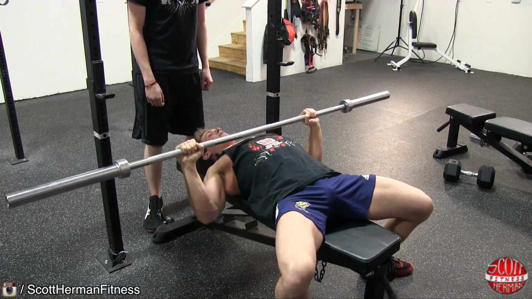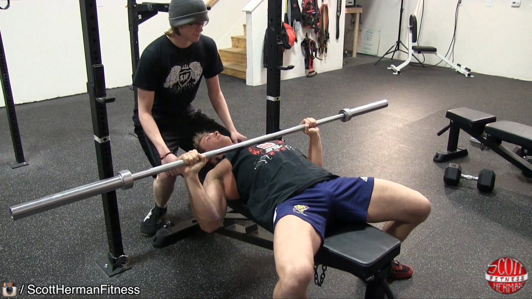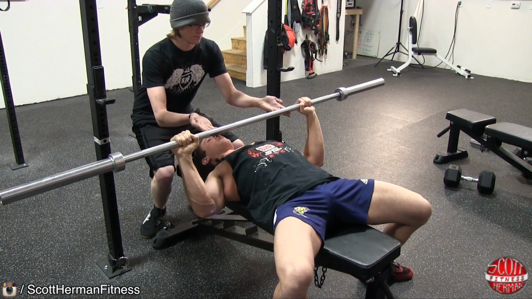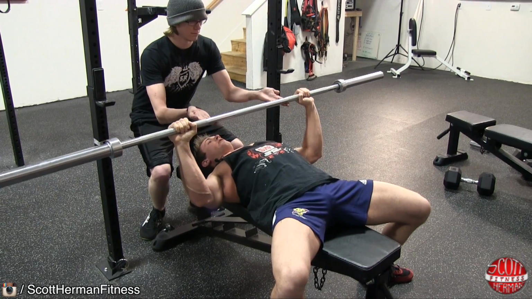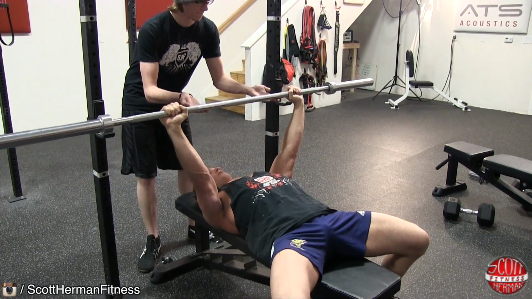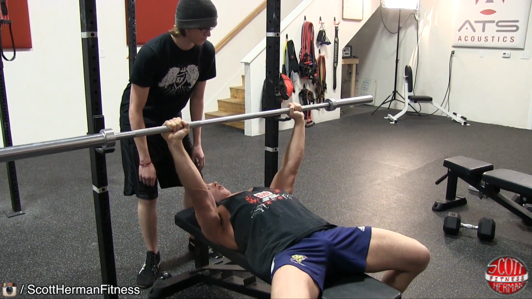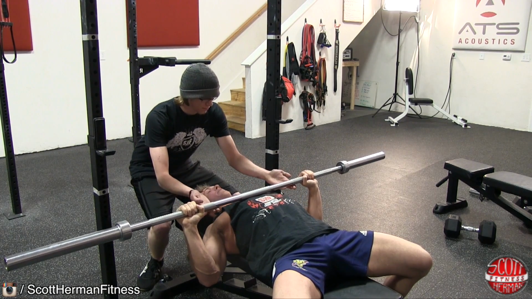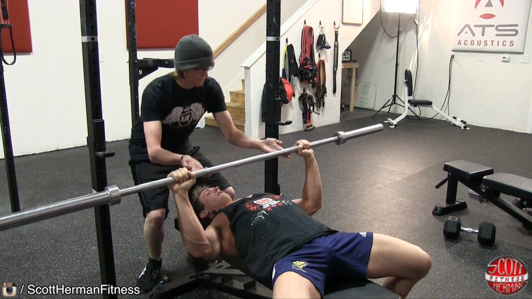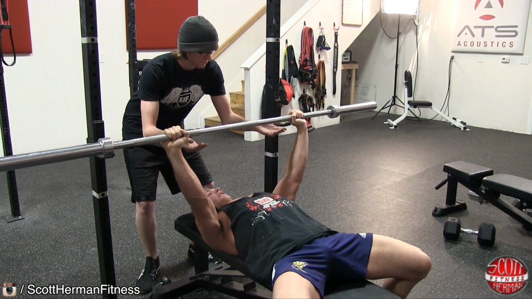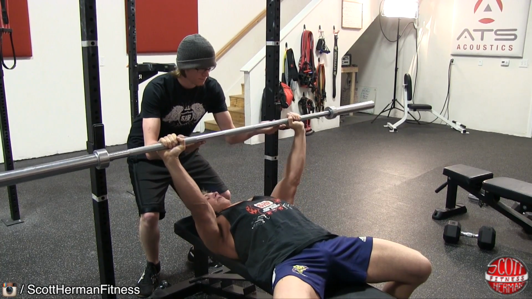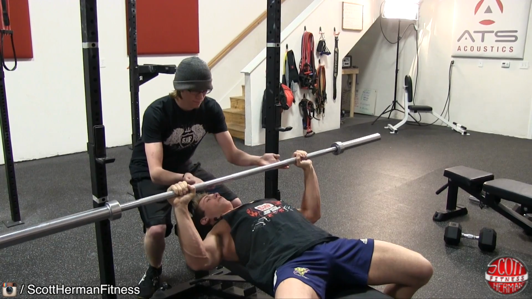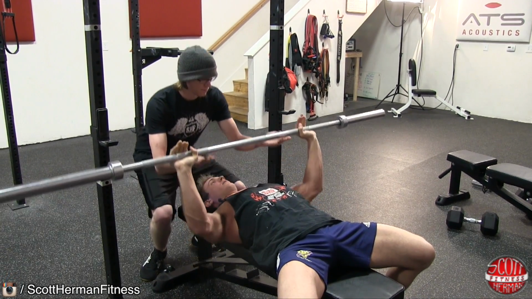So you have the bar down here, you're going to push it up as high as you can to keep the bar straight, and then at that point your spotter is going to come in and bring you to the top, and then he's going to watch you on the way down, and if you can keep the bar straight, he doesn't need to step in. But if it looks like it's coming down crooked, then he's going to step in and straighten it out and help you bring it down so that it stays straight.